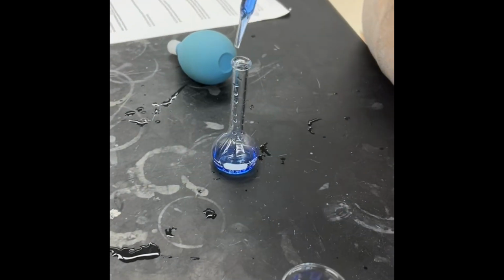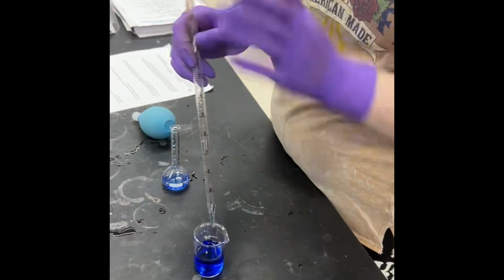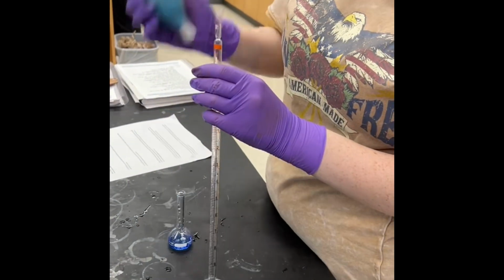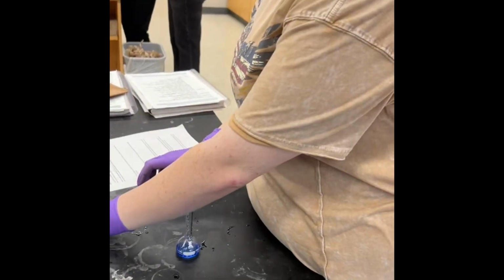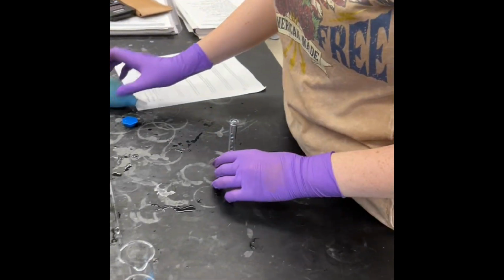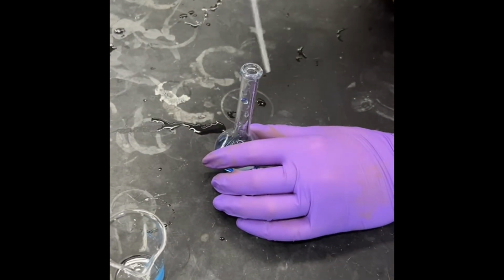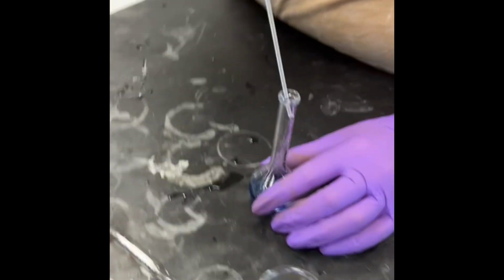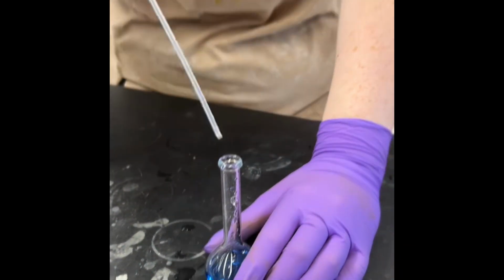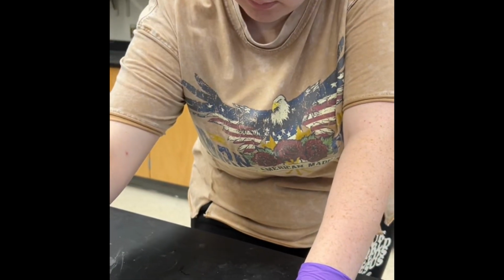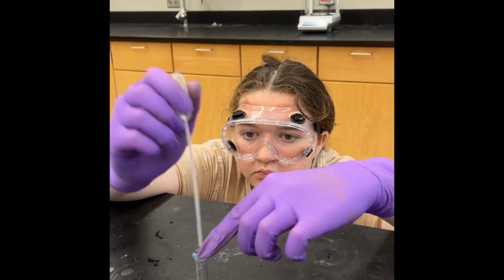Currently, Cambry is making dilution 1 where she took 5 milliliters of the stock solution and added it to a 25 milliliter flask, where she will then add in water to the meniscus line of the 25 milliliter flask and then mix it together to get dilution 1.